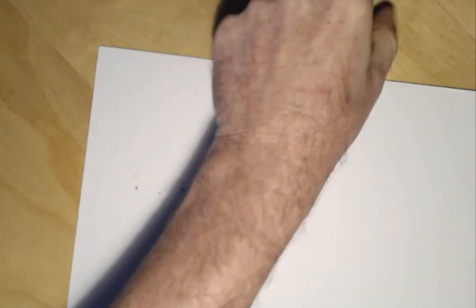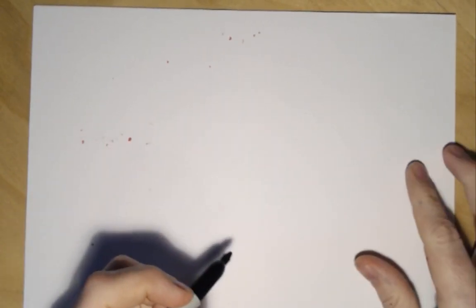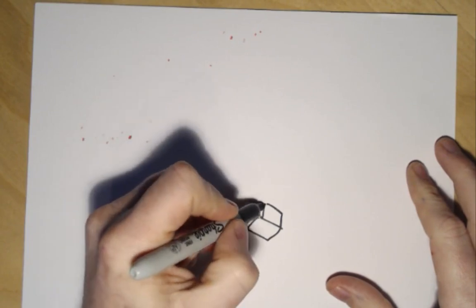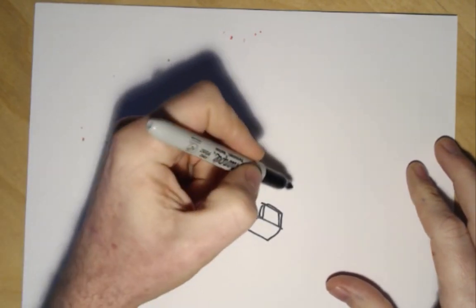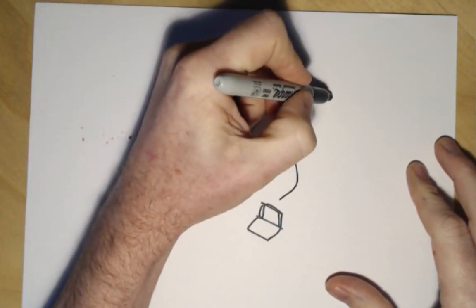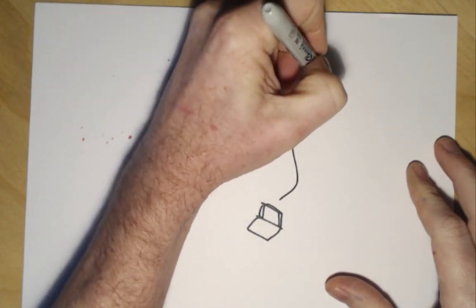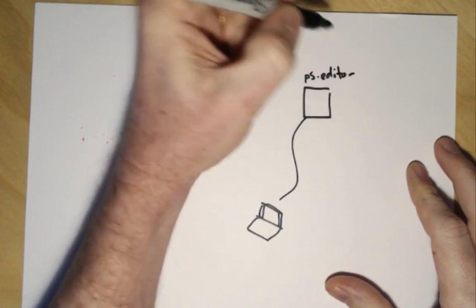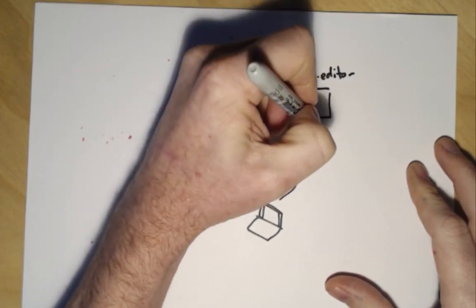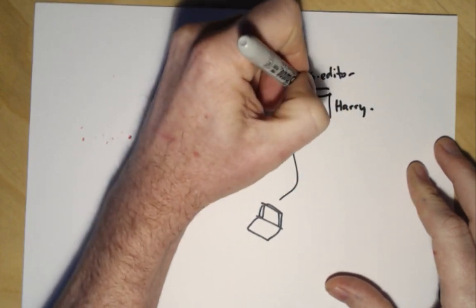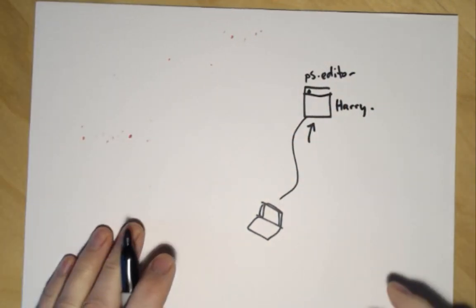I'm just going to draw a sketch of how data is usually handled and passed around on the web, just to give you a quick overview of that. So let's say you are on your laptop and you connect to a website, P5 editor, and you put that data, Harry, basically into a web page.